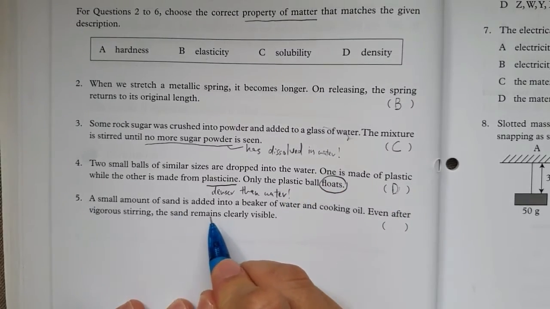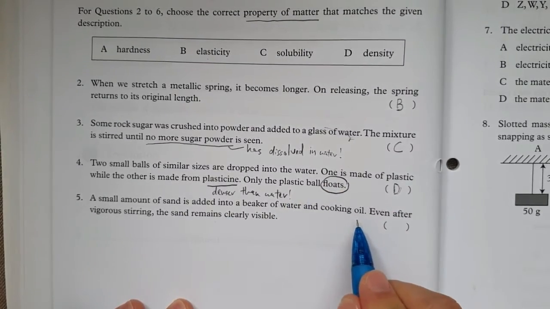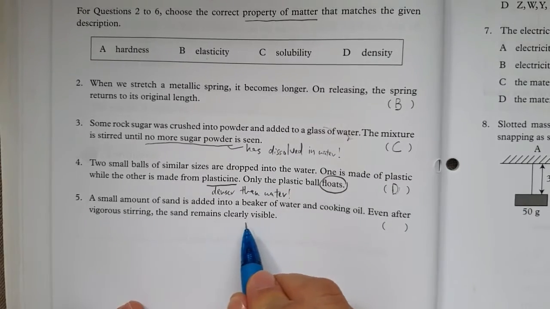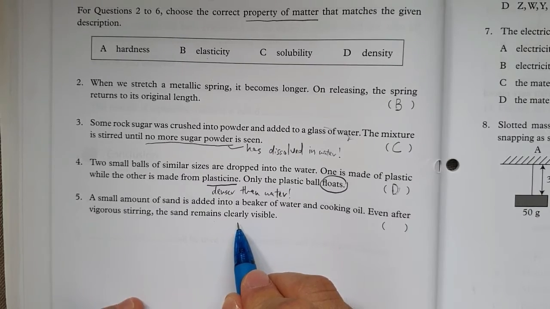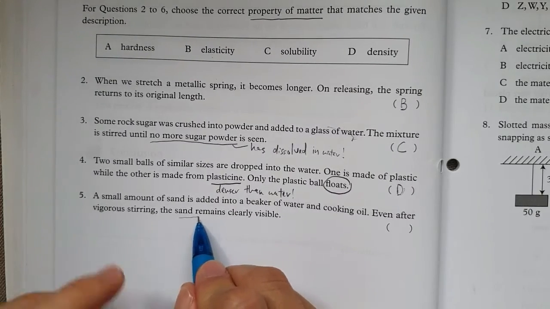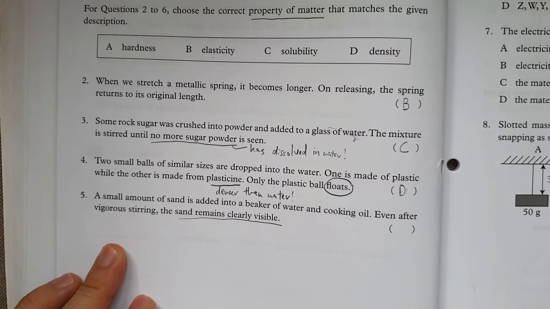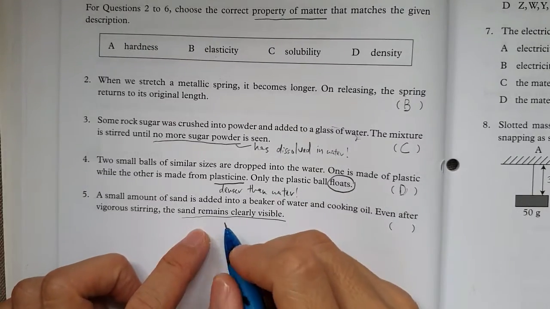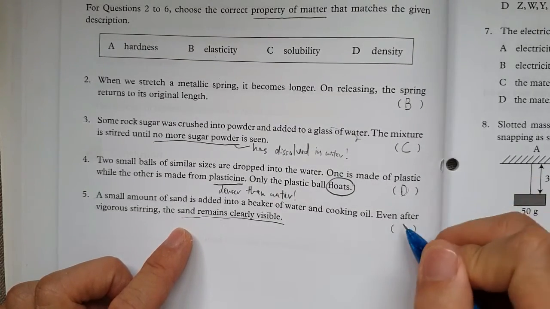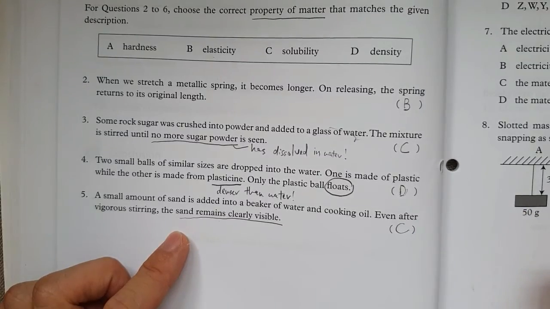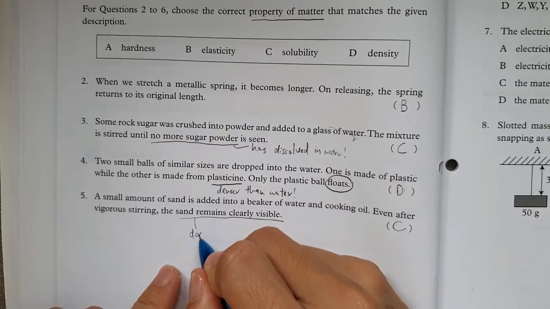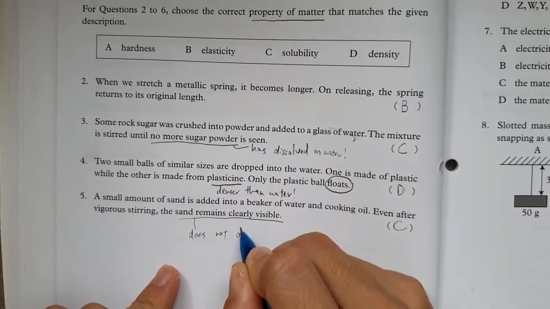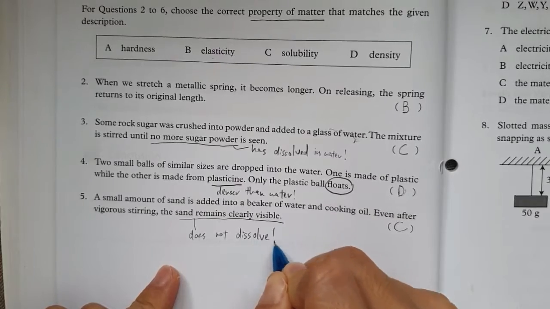Next, a small amount of sand is added into a beaker of water and cooking oil. Even after stirring, the sand remains visibly clear. Right, sand remains visibly clear, so basically your sand does not dissolve. So what are we talking about over here? This is talking about the solubility again. C. Your sand does not dissolve. That's why you can still see it.